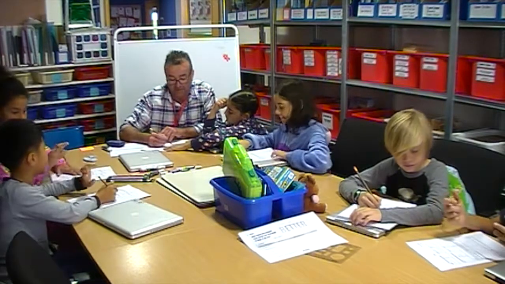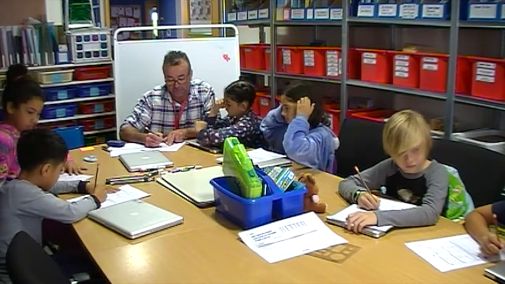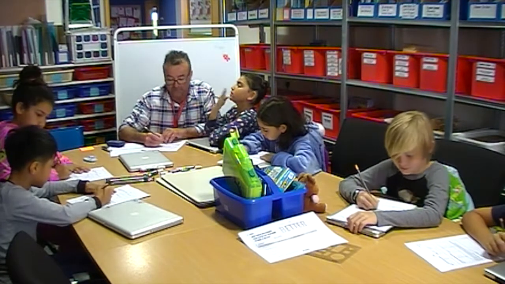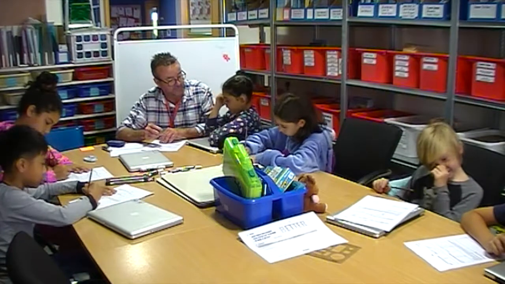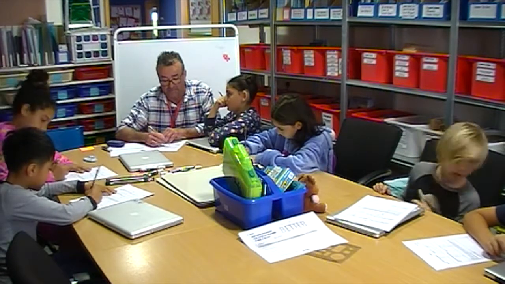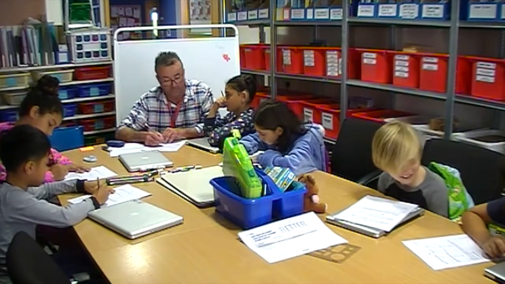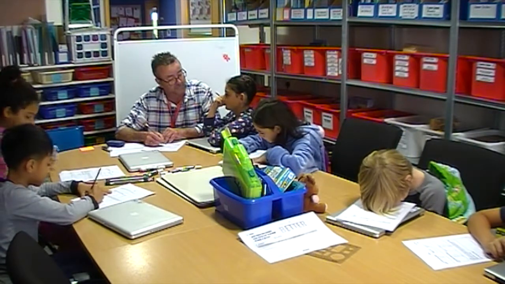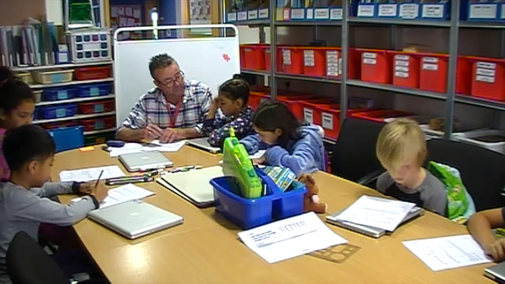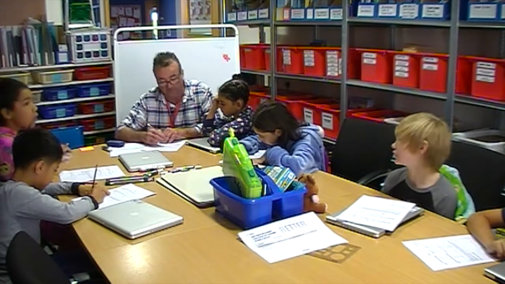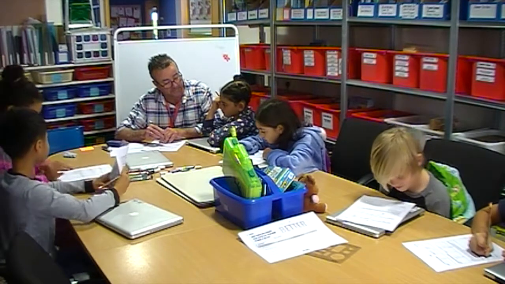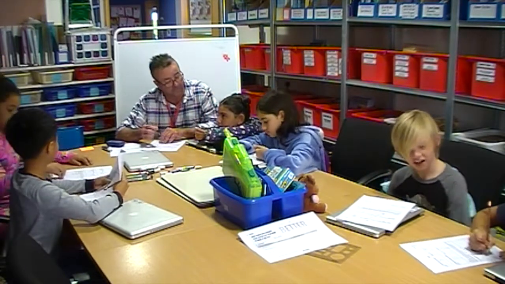Now, 6 goes into 24 how many times? We can't use a 10 again. 5 would be 30. So what could we use? 9 times 6 is 54. Go lower. Something times 6 equals 24 exactly.